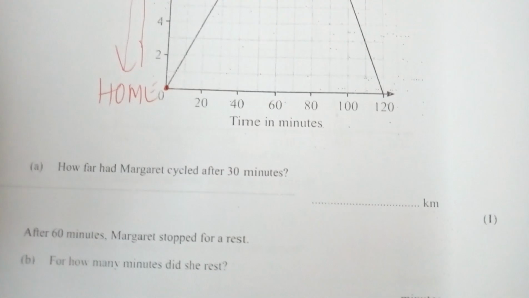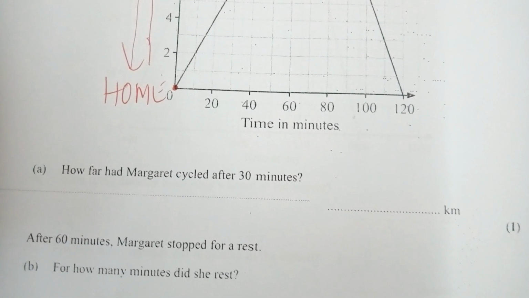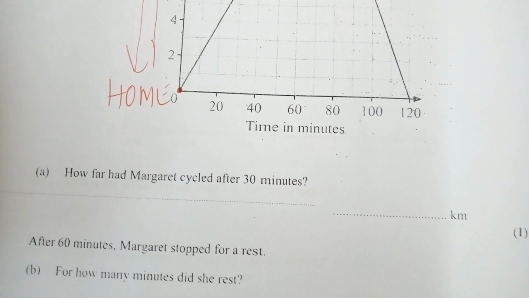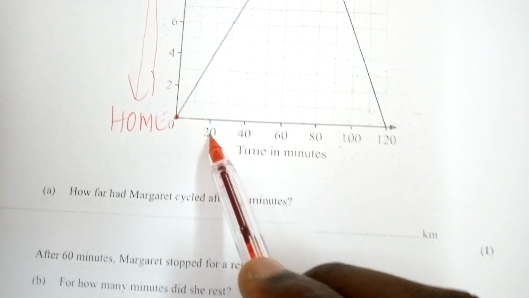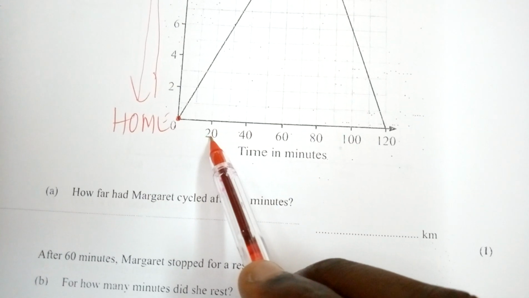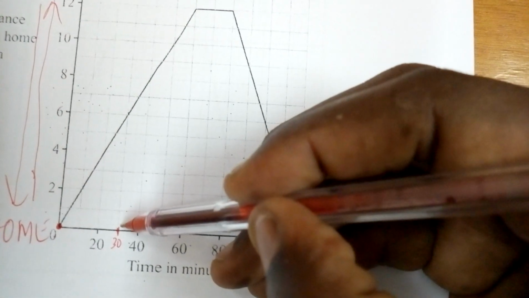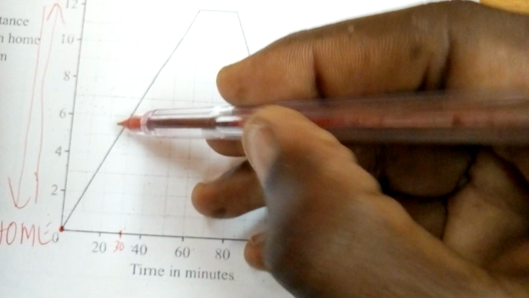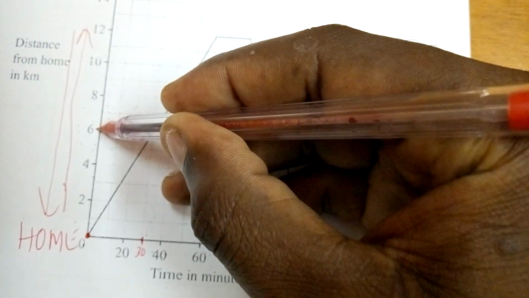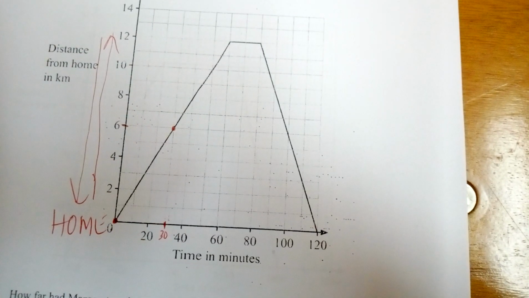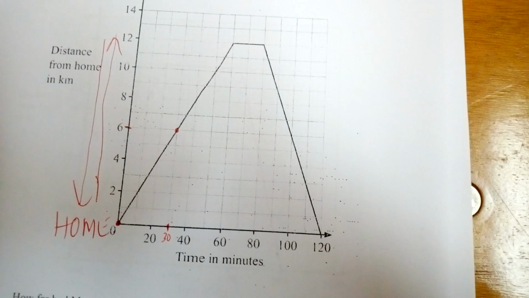Let's look at the question. How far had Margaret cycled after 30 minutes? Here's 0, here's 20, here's 40. If this is 20, this is 40, means this is 30 minutes. So when you look at our graph properly, at 30 minutes, it shows this position. And at this position, we have our distance as 6 kilometers. So in short, after 30 minutes, she had traveled 6 kilometers.